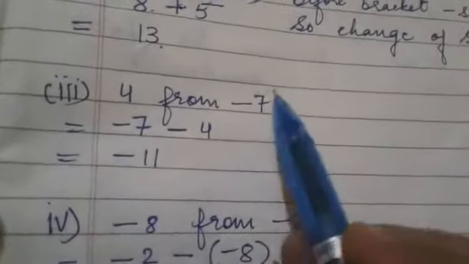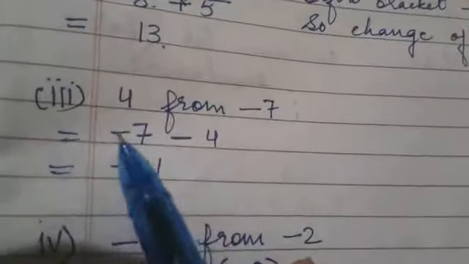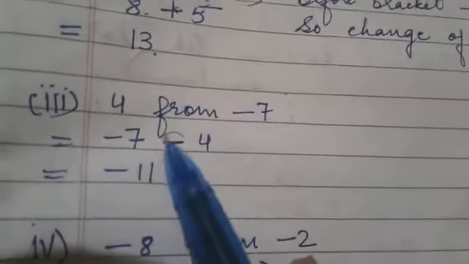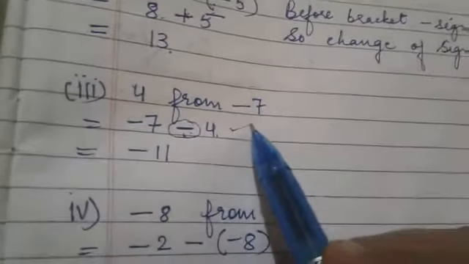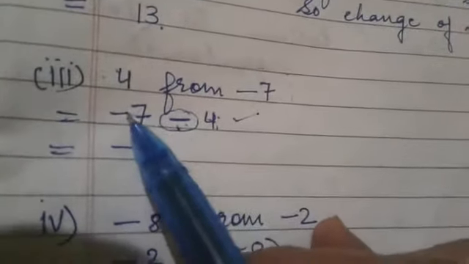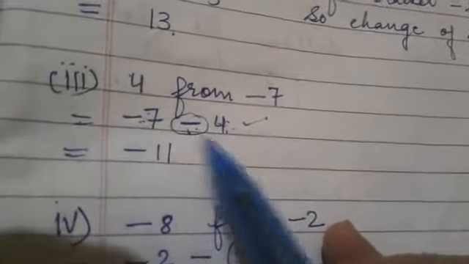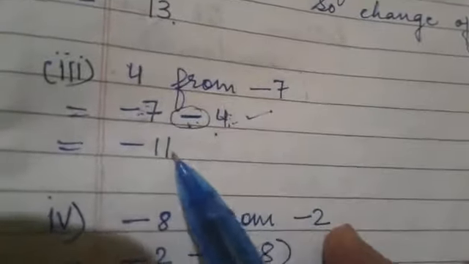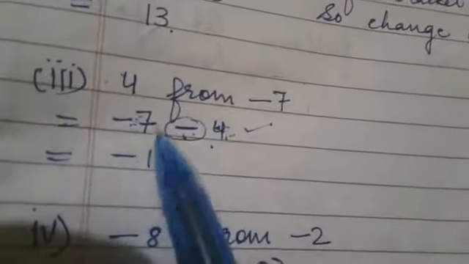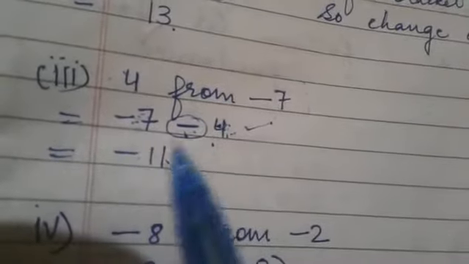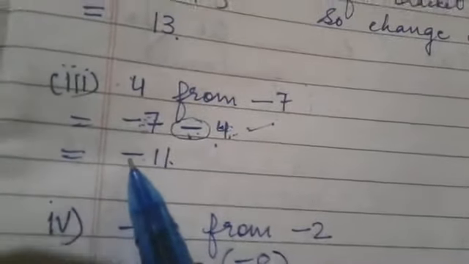Okay. 4 from minus 7. So you know from this I have to subtract. So minus 7. This minus, why minus? Because question is subtraction, and this 4. So now you know we have studied in addition, when both the integers are negative, you have to add. When both the integers are negative, you have to add. So I have added here. 7 plus 4 is 11 and assigned sign of minus.